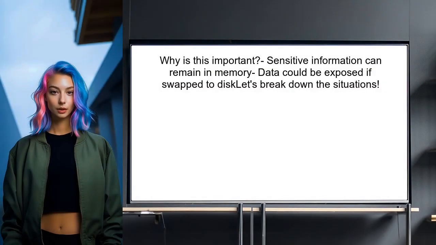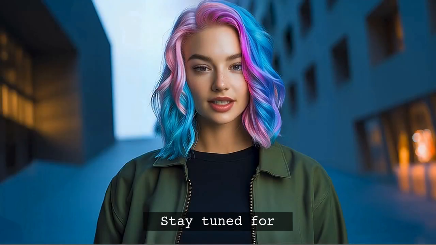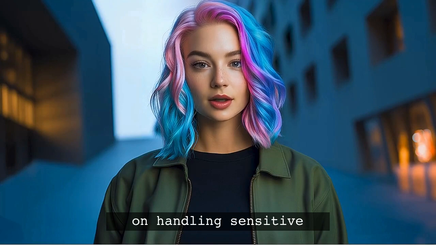So why is this important? When an application runs, sensitive information can remain in memory even after it's no longer needed. If the operating system swaps memory to disk, that data could be exposed. Let's break down the situations we need to handle. And stick around. At the end, I'll share a powerful tip on how to ensure your application handles sensitive data securely.